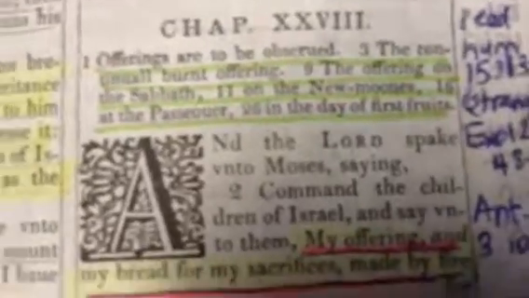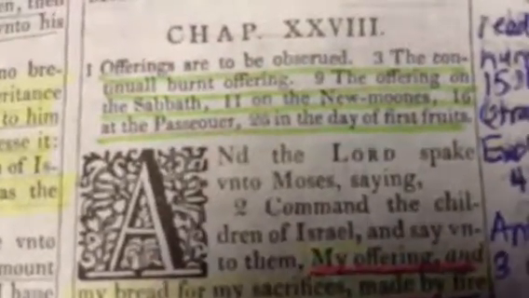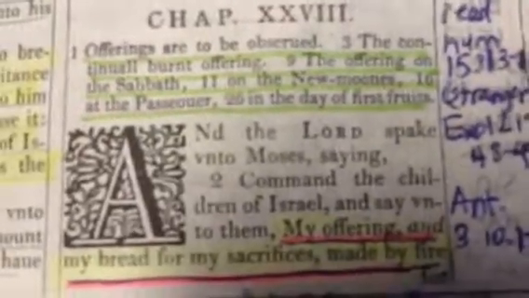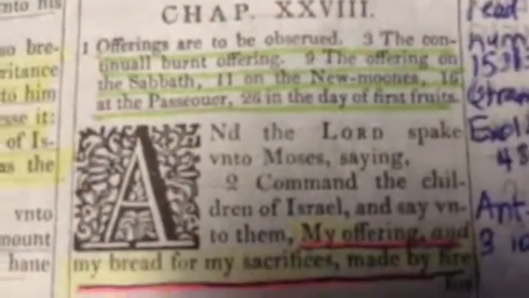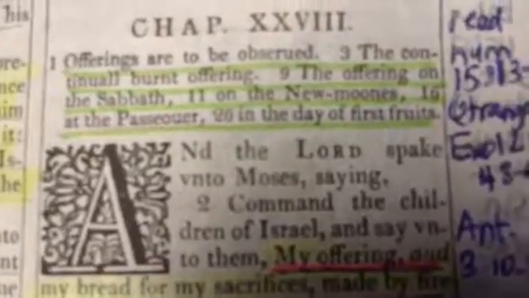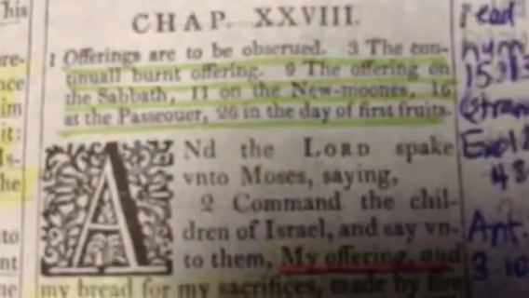I would also like for you to view Numbers chapter 28 as well as 29, because you need to understand about the offerings that are offered on the new moon day and on the Sabbath day. It's very important, because this is also proof that those 2 days are separate. They would never overlap on the same day, never, because the new moon offering is the monthly burnt offering, and it would never be offered on the Sabbath day.